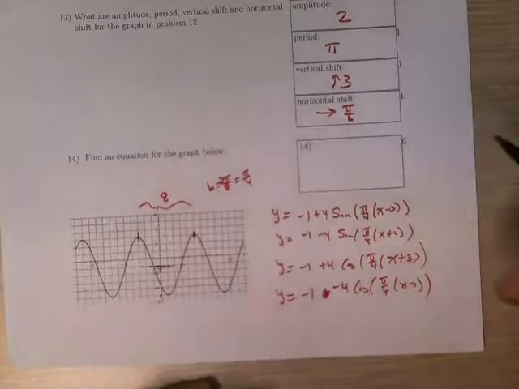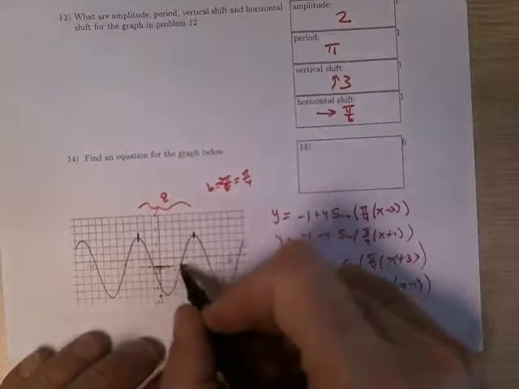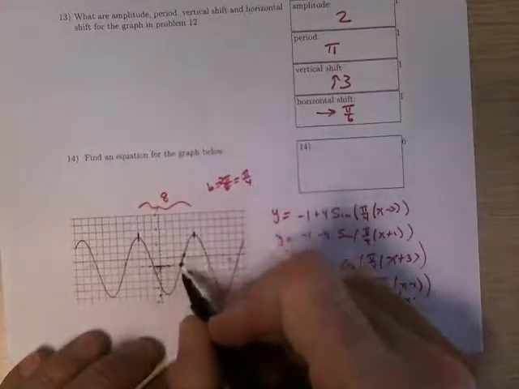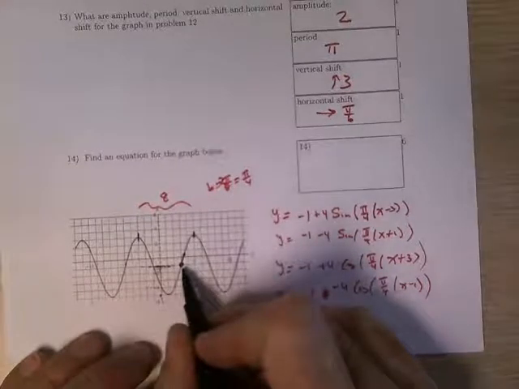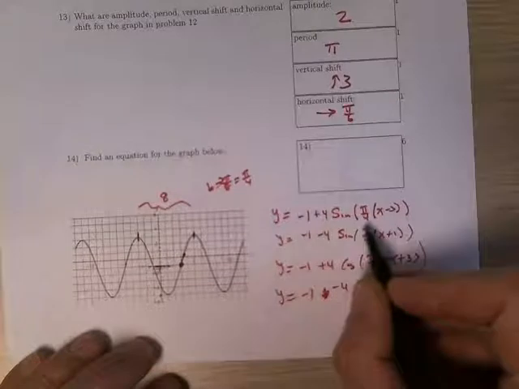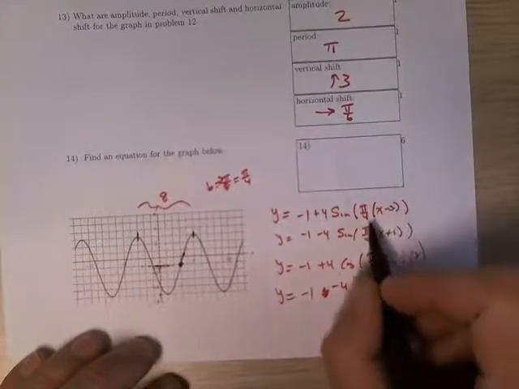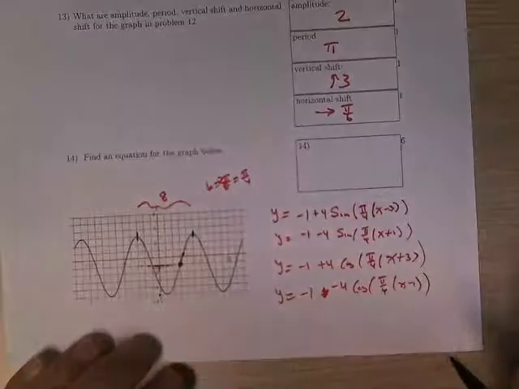If I see this as a positive sine curve, starting right here going upwards, then that was a horizontal shift of 3. So if I use a +4 sine here, then it's a horizontal shift of 3. So in parentheses, x minus 3, times that pi over 4.